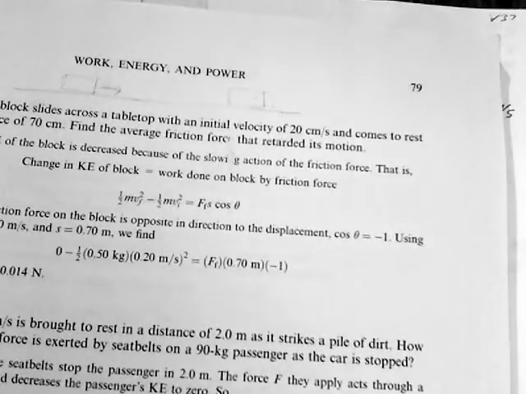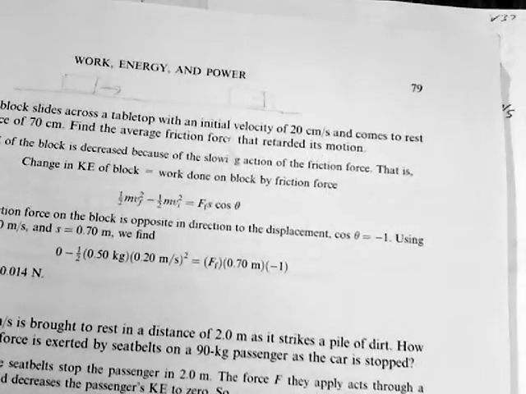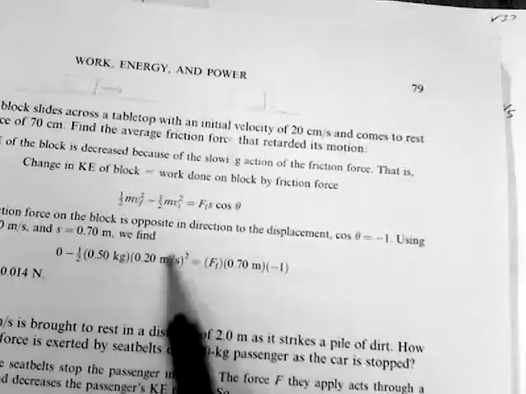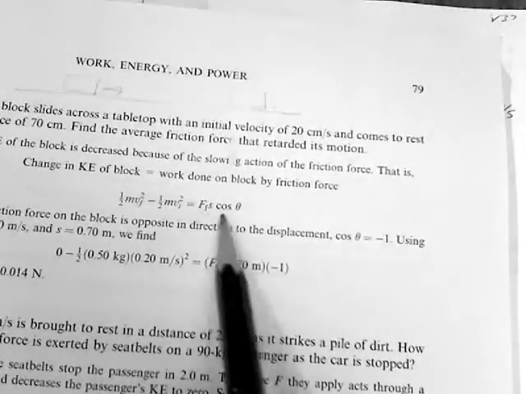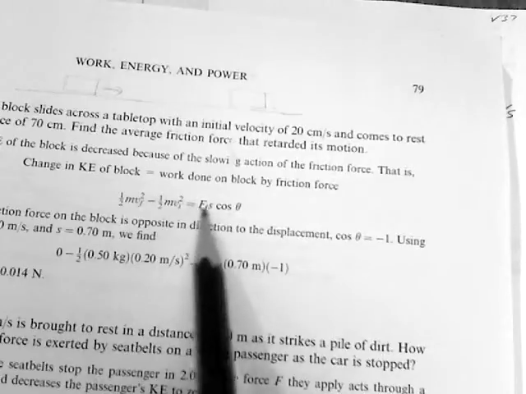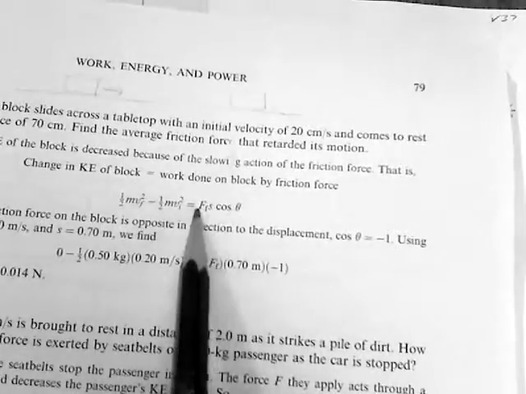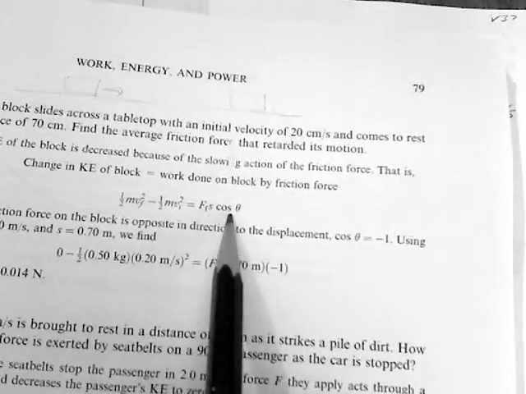The torque, which is in chapter 5, was force times, I guess, lever arm times the sine of the angle between those two. But this is different. This is work. So force times distance times cosine of the angle.